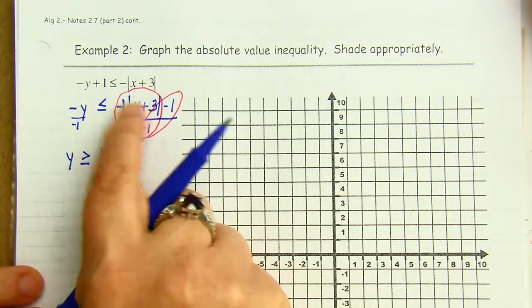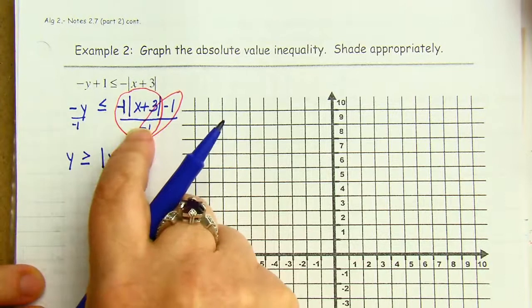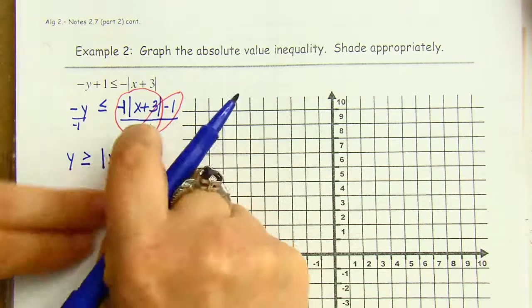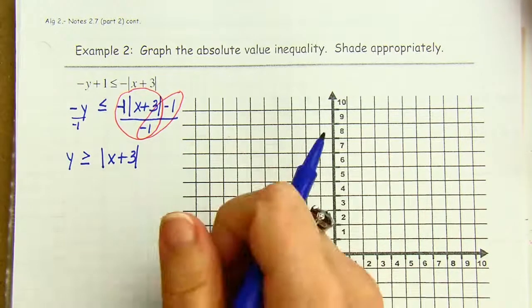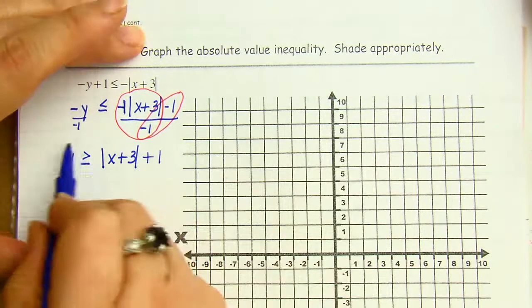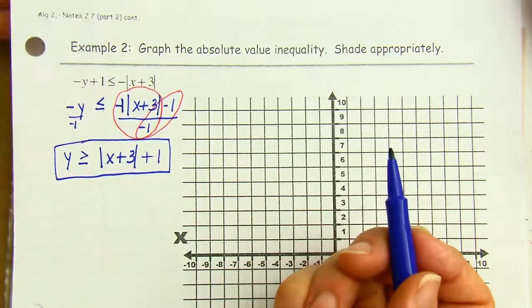This is a product of these two things. I'm dividing these two. Okay, so in other words, if I divide a negative something by negative, that's going to be a positive that something. Okay, and then -1 divided by -1 is +1. So this is my absolute value inequality in that y equals form.